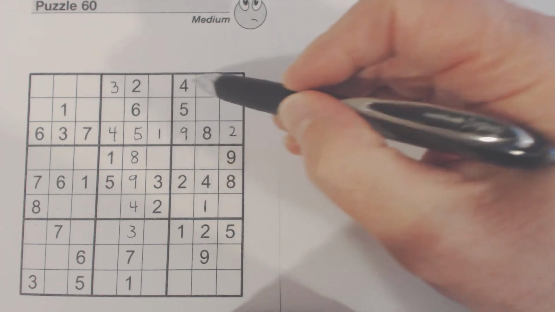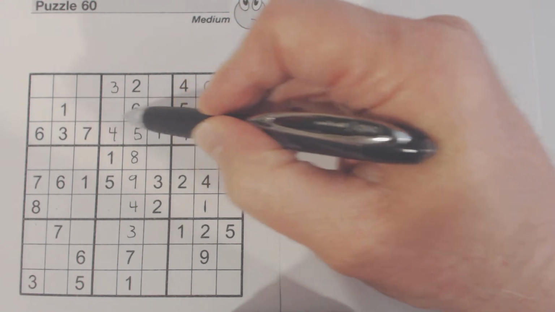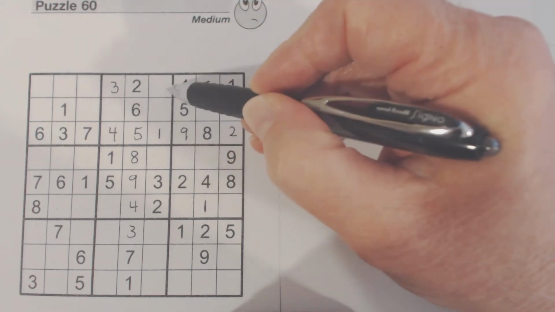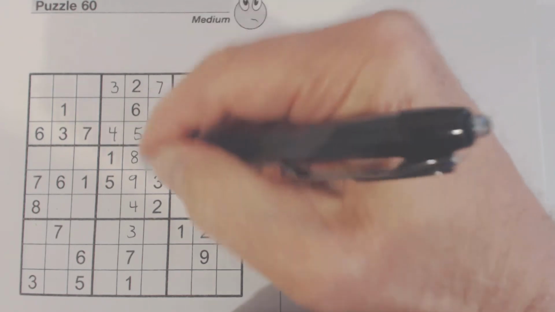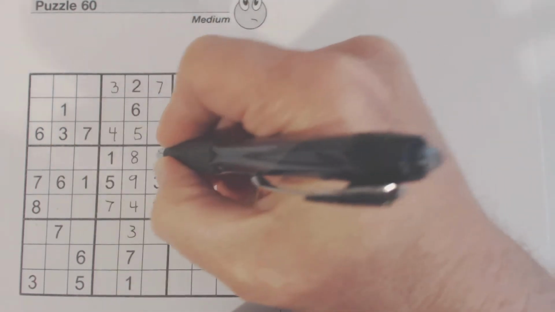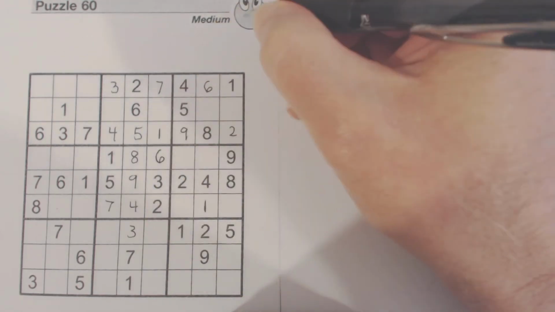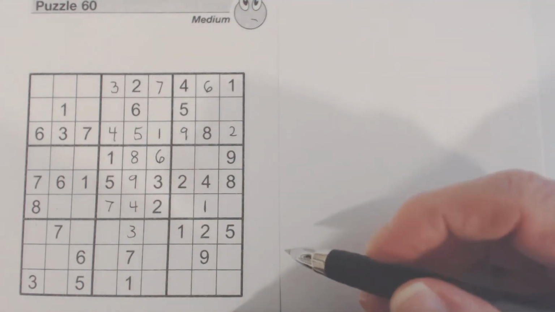And we know the 7 can't fit in this row, so we know that's a 7 right there. So now we've got a 7, 7, so we know that this is a 7 and that's a 6. Okay, those were our 6, 7 twins we found with this offset in the middle box.